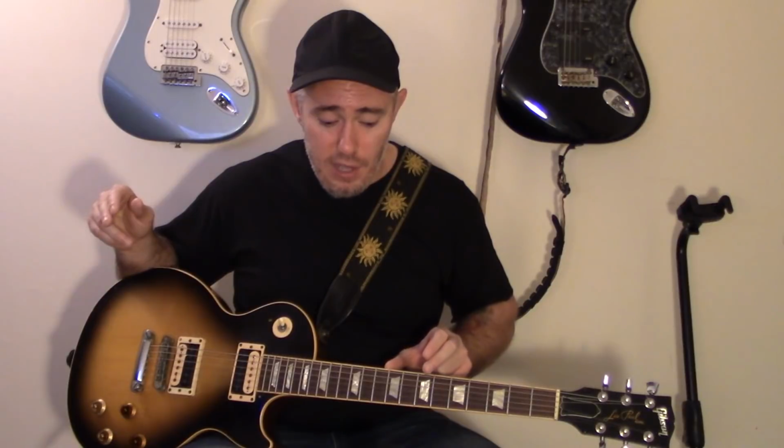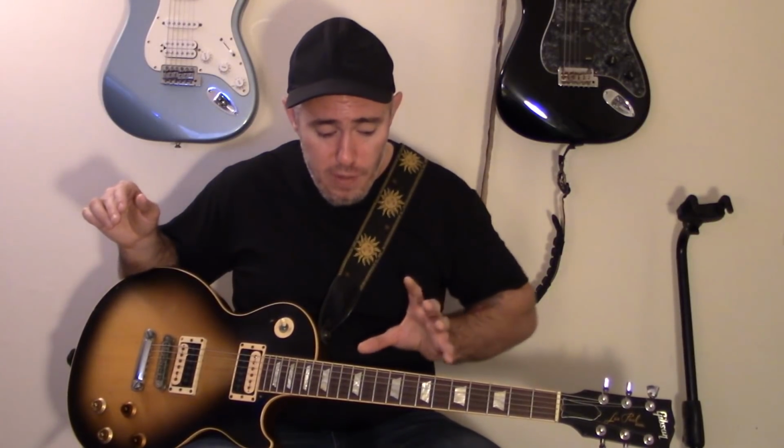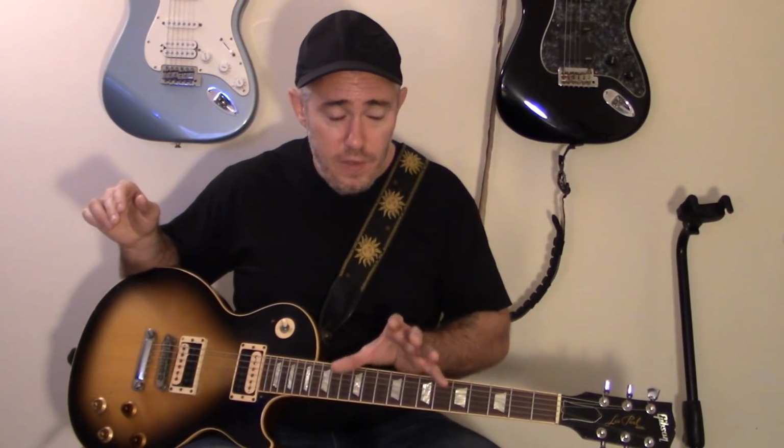Or you can manipulate it to become an augmented chord or a diminished chord. Or you can add notes to it and make it become a 9th chord or an 11th chord or a 13th chord. So if you know your major chord shapes, you can take that major chord shape and manipulate it into any chord you want. So having an understanding of the CAGED system is, in my opinion, 95% of the battle.